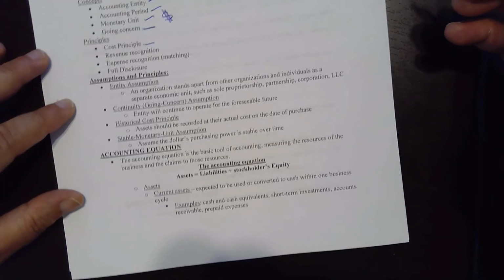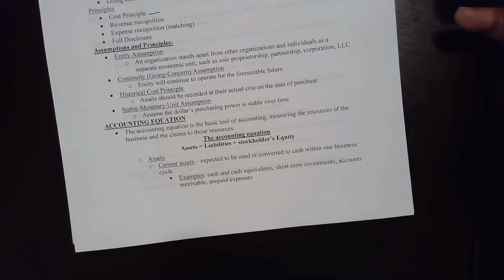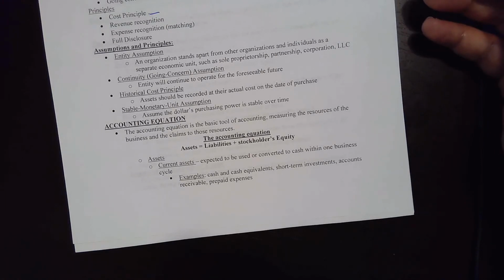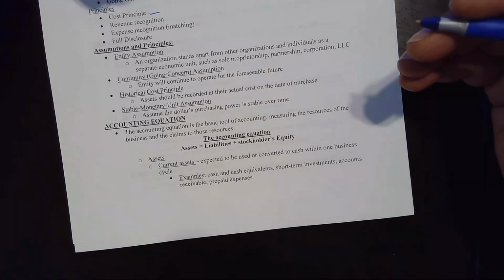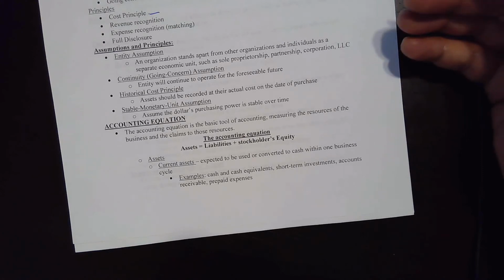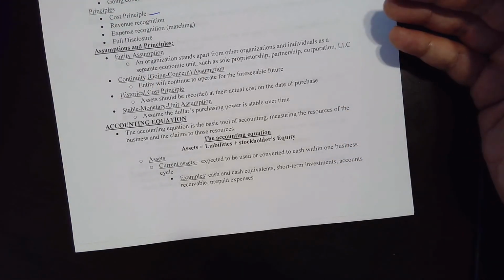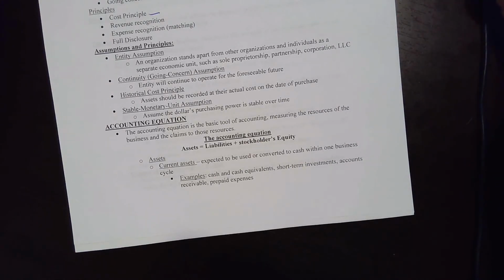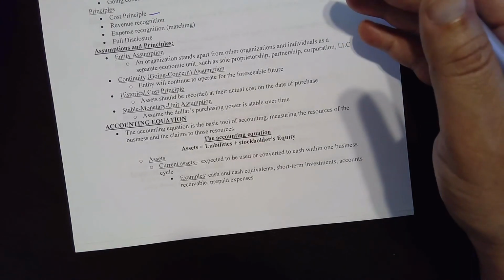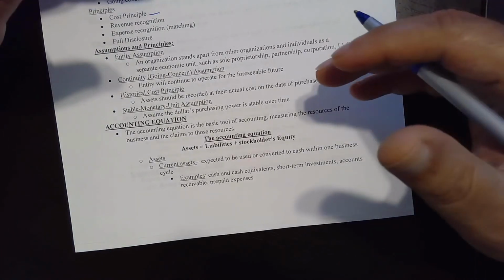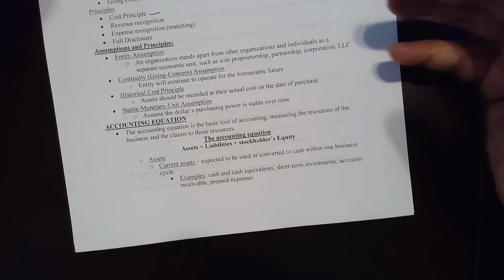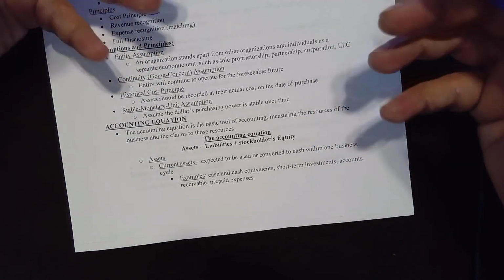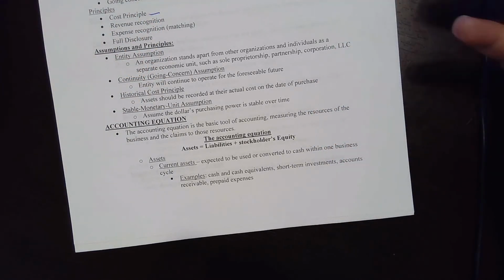All right. And what does full disclosure mean? Full disclosure simply means you are going to disclose all the information that a reasonable person needs to read and understand your numbers. As you know, the income statement, the balance sheet, statement of retained earnings, and statement of cash flows have a lot of numbers. And sometimes in order to understand these numbers, you have to provide some related information. That is considered full disclosure.